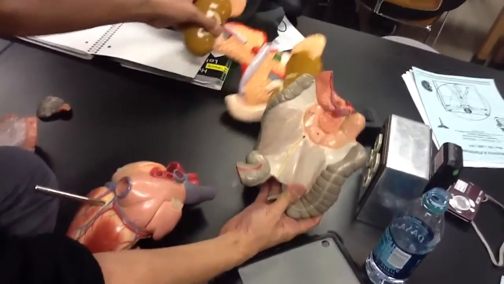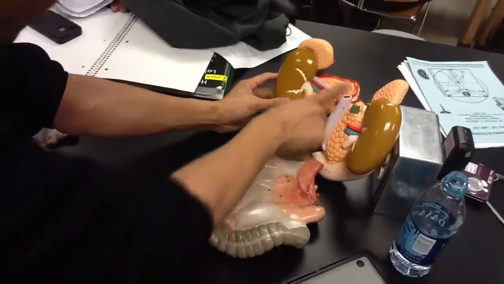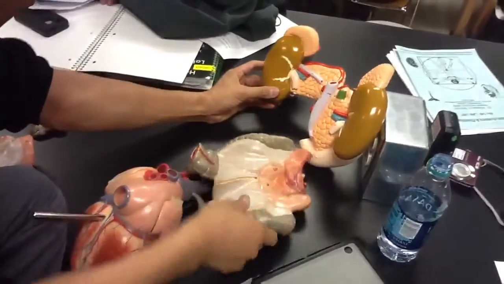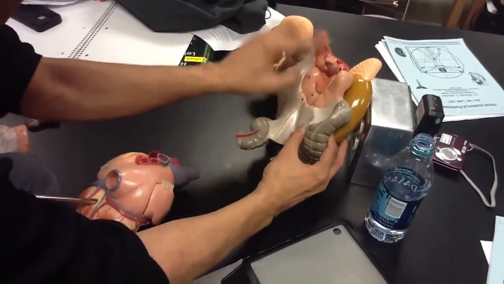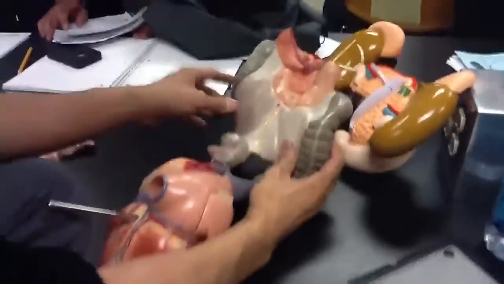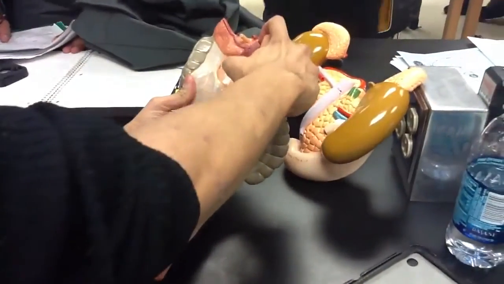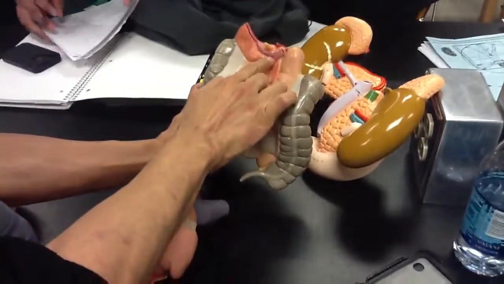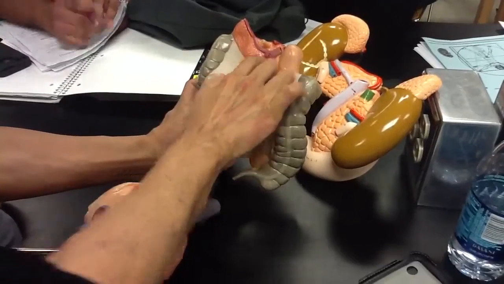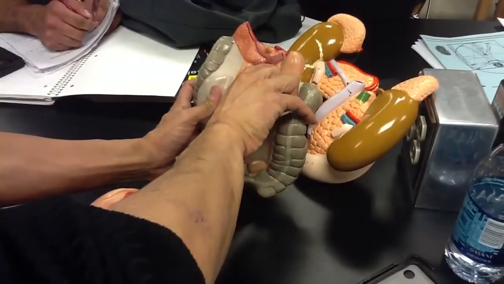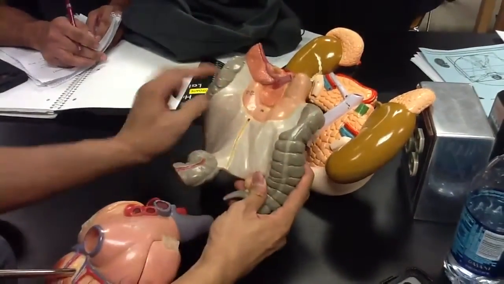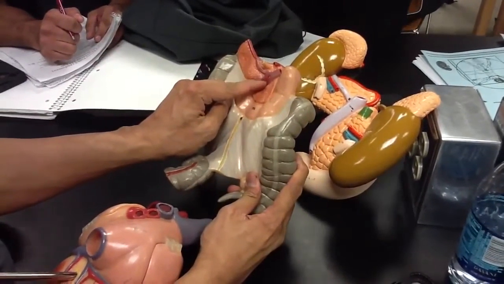What we need to do now, everything that we see right here, all of these vessels, we're now looking at it from the back. So, if I tag right up here, this is the hepatic portal vein. There's a line right here, and below that line, this is now the superior mesenteric vein. Running right next to it is the superior mesenteric artery.